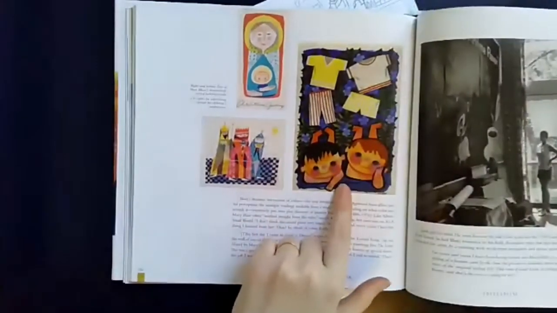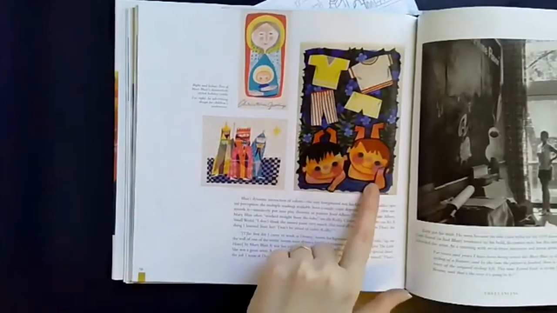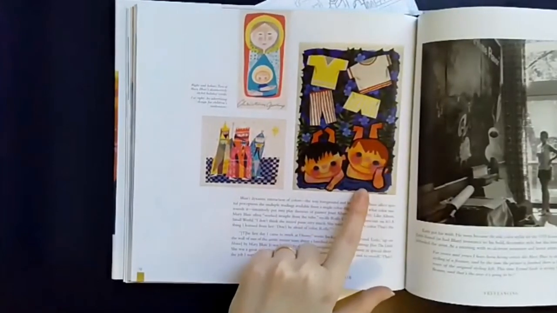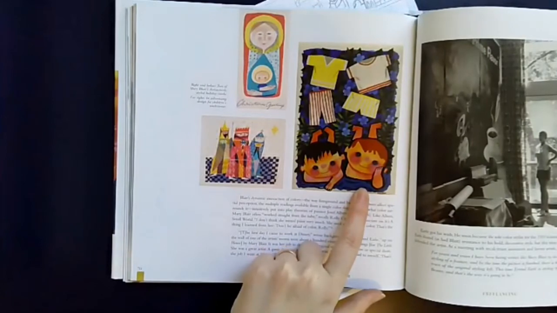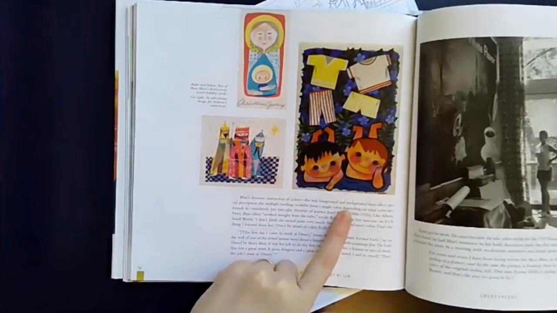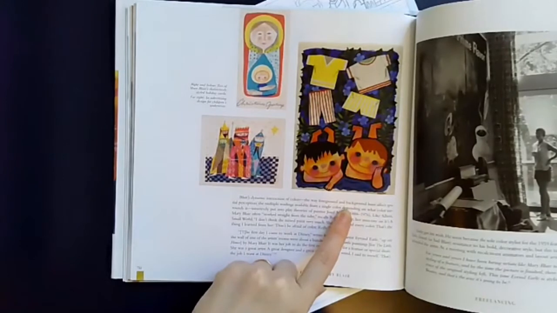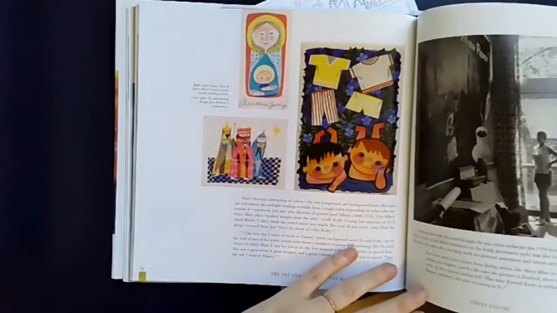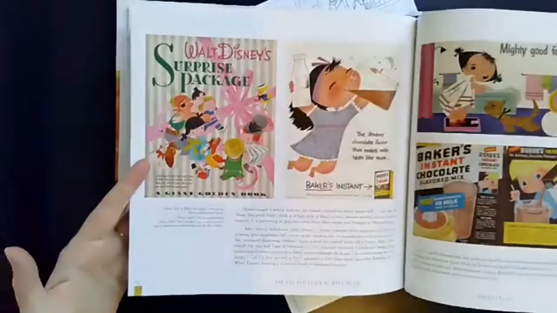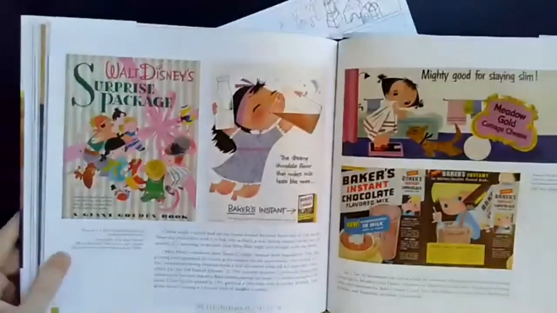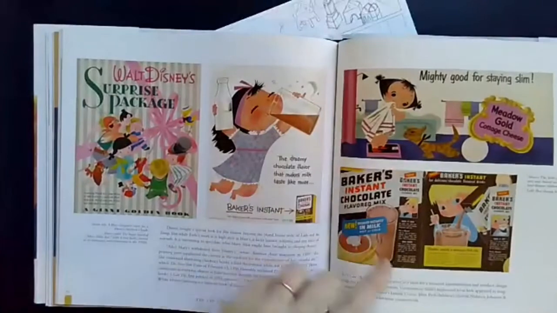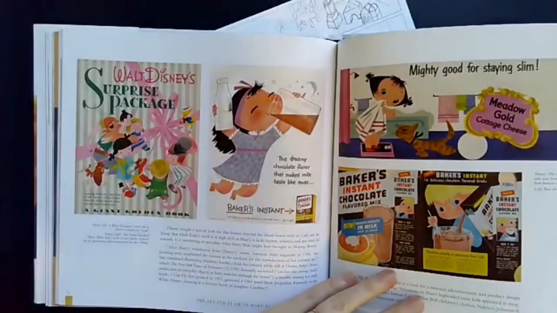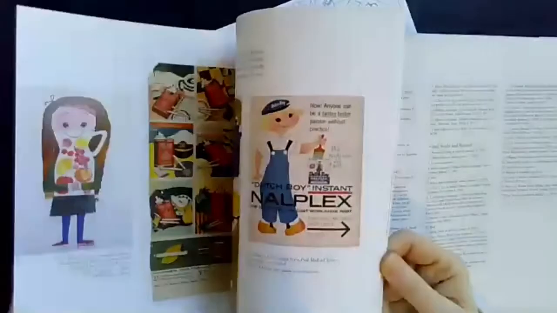Yeah, like these two kids right here. This is kind of how I'm going to be working. I wanted it to be super flat, very childish. I haven't decided yet if I'm going to use watercolors or colored pencils to color mine in. I have to make that choice pretty soon. These are some more of her really cute little characters. They're just super childlike.